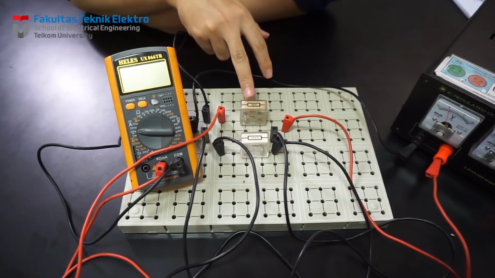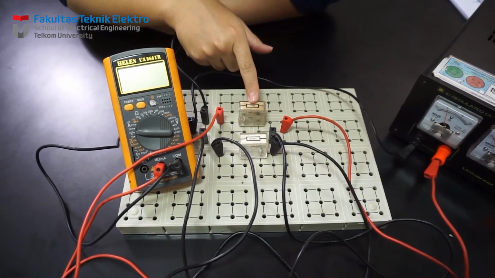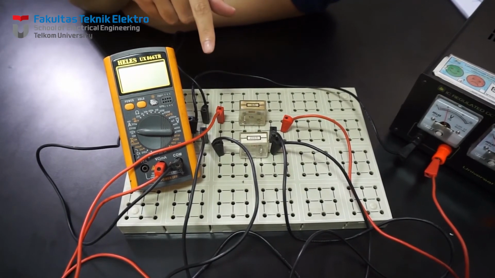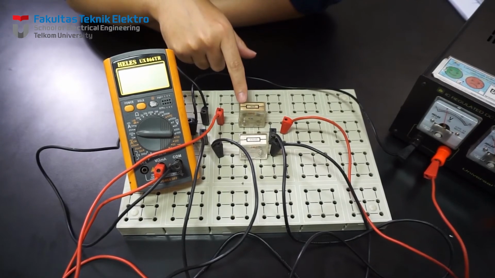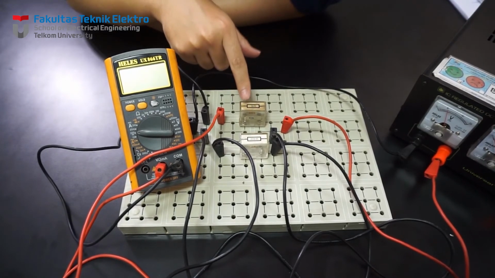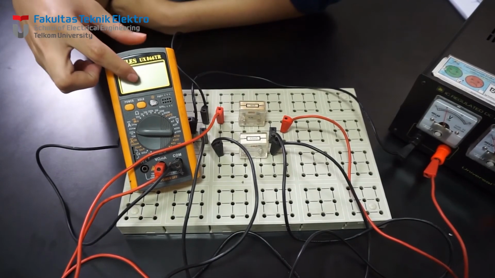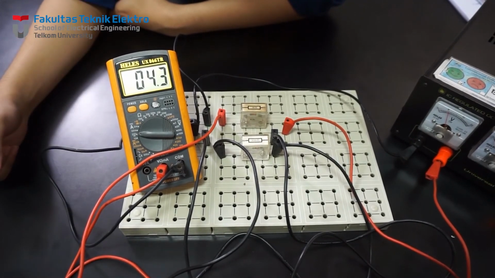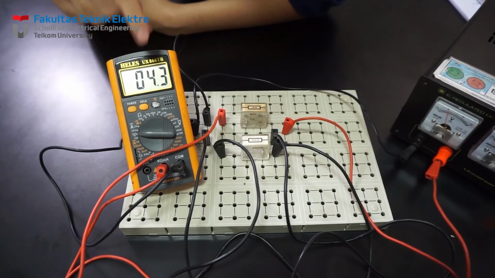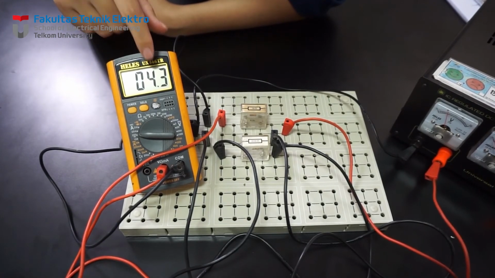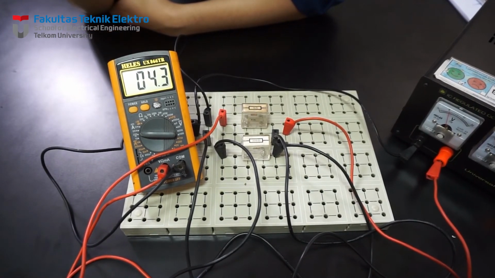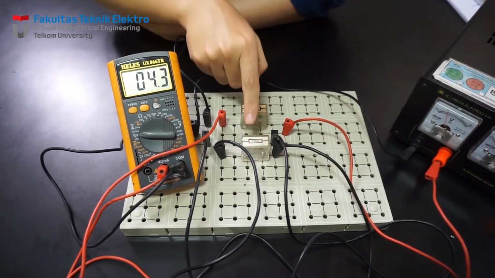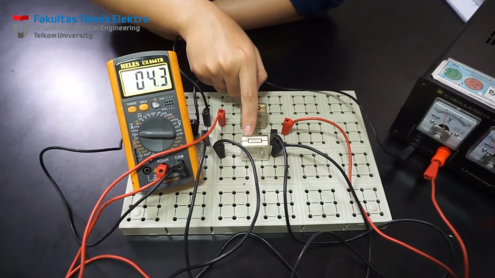Next, we will measure the current of each resistor. The first one is we will measure the current on the first resistor, the 1 kilo ohm. To find the current, we need to place the multimeter in series with the 1 kilo ohm resistor. And here, we got the current is 4.3 milliampere.